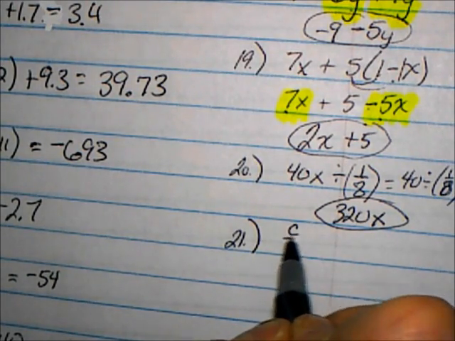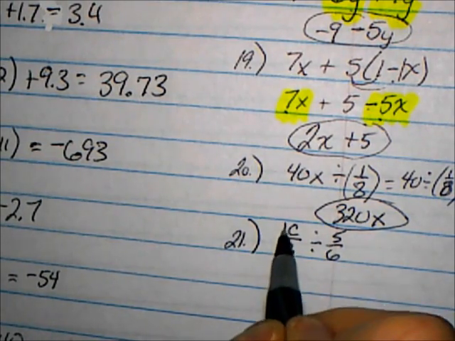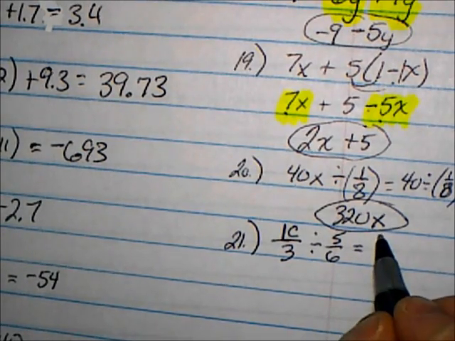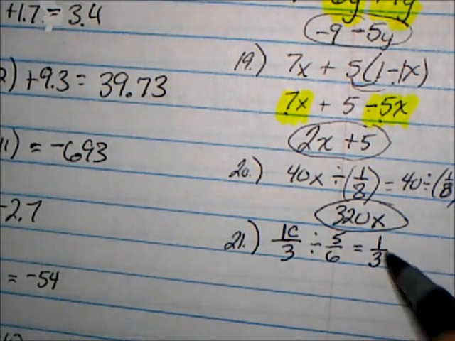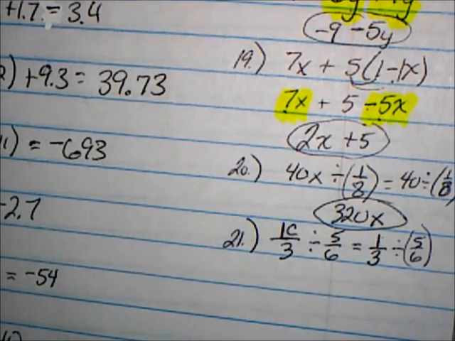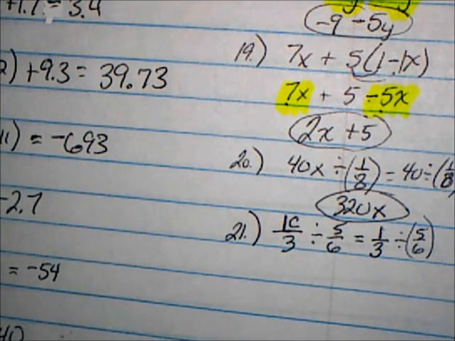Problem 21 has c over 3 divided by 5 over 6. So I understood 1 in front of this c. What this looks like, I'll write on the side, is 1/3 divided by 5 over 6, and this second one has to be in parentheses when I put it in my calculator. Oh, I got a decimal. Did y'all get a decimal? Is that where you're getting your 5 over 18? I didn't get 5 over 18. Did I type this in right?